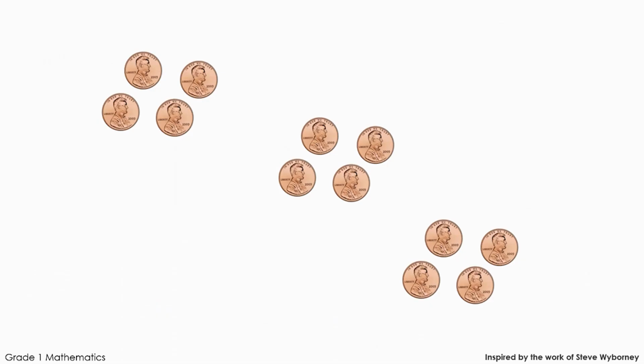Let's warm up our brains with a penny splat. How many do you see? Did you count them? I see 12. I see 3 groups in this image. There's one group up top, one group in the middle, and one group at the bottom. 3 groups of 4 pennies. 4 plus 4 plus 4 is 12.